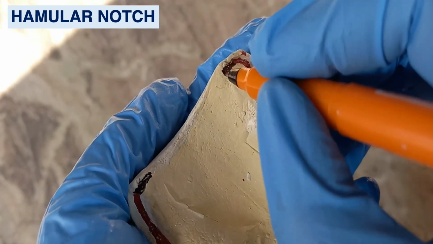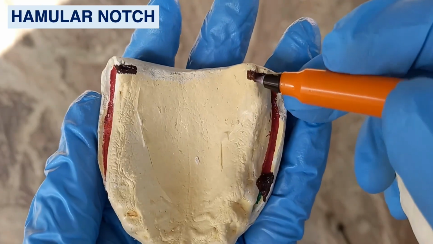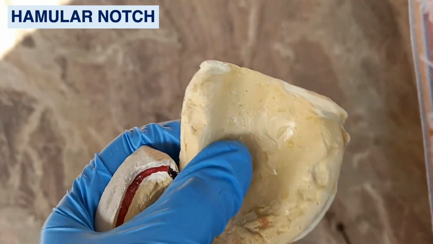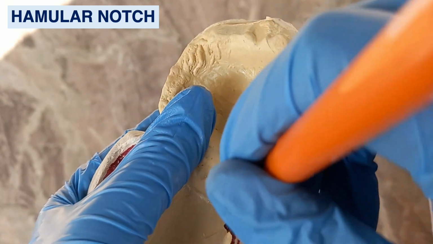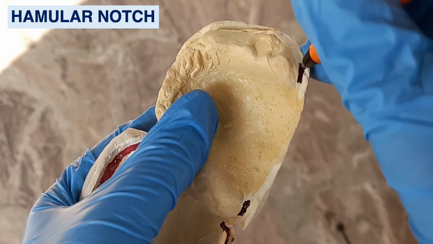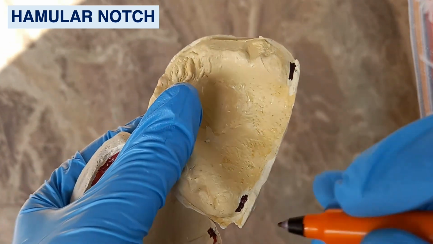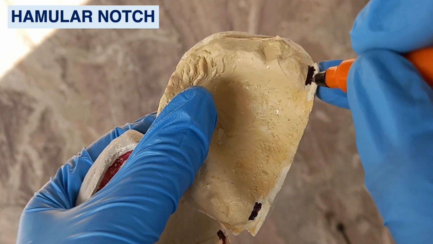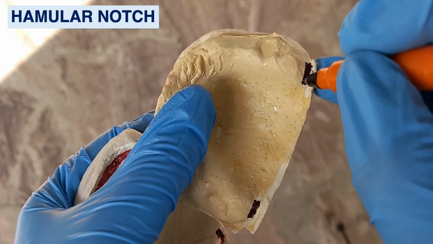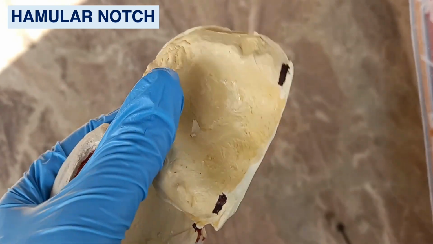As you can see in the figure, this hamular notch you can very well see in the other cast. As you can see in this cast, this is more well defined. The depression after the tuberosity is the hamular notch. So both of these are the hamular notches.